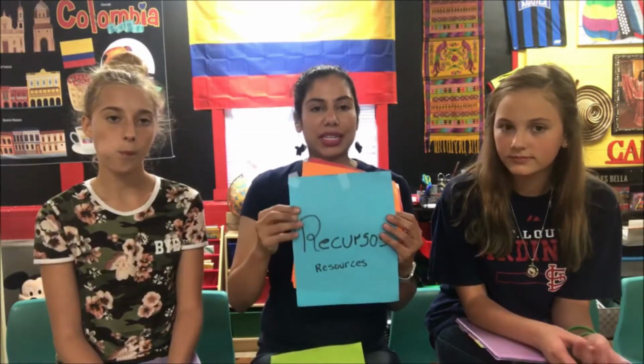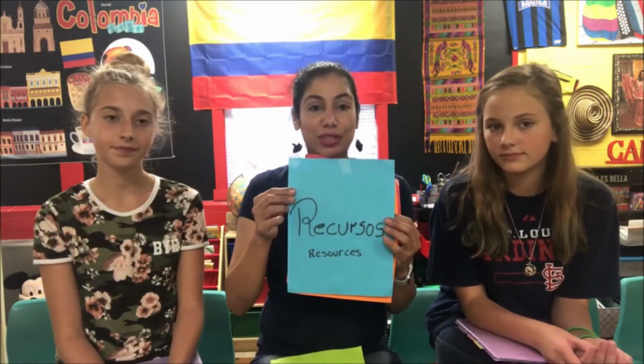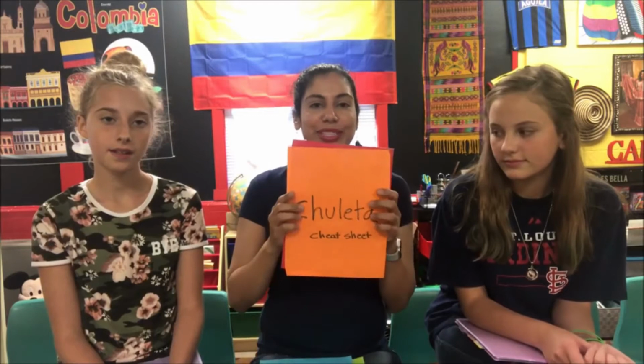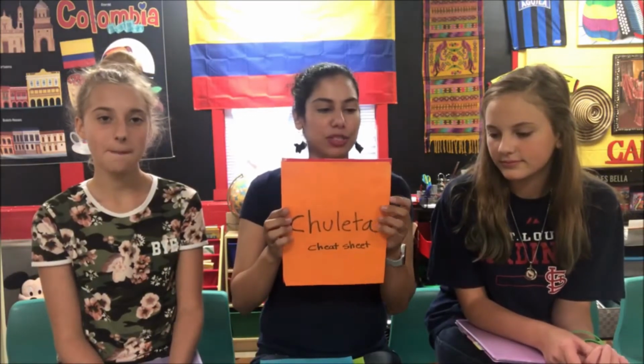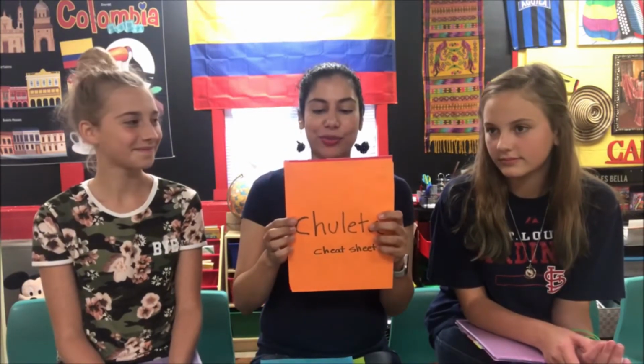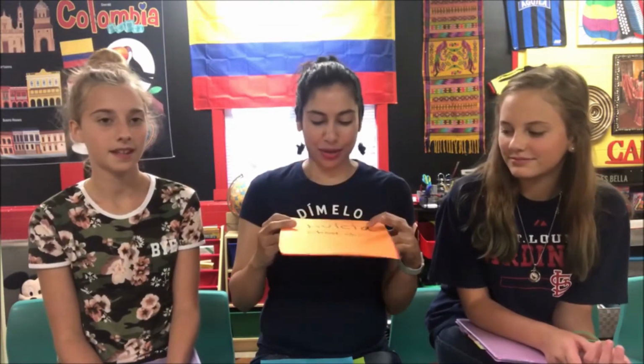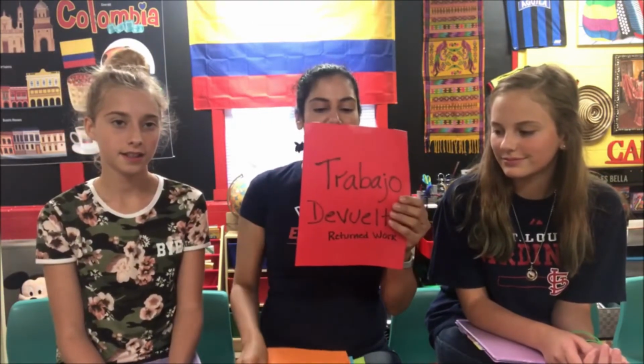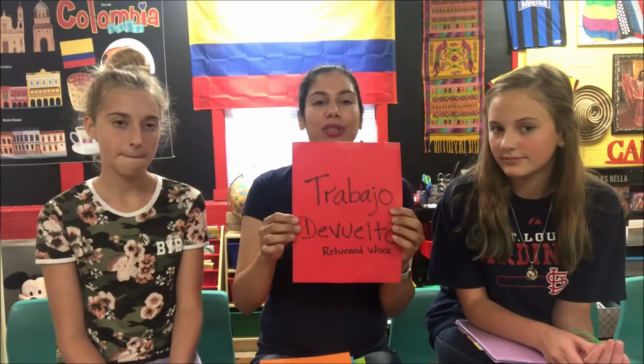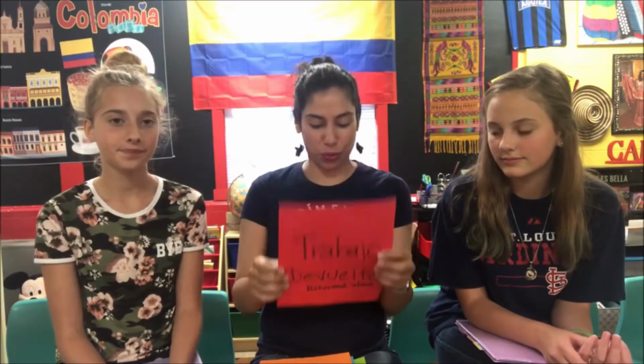The next one is recursos, which is resources. The next one has a fun name, chuleta, which means pork chops, and this is where we keep cheat sheets. And the next one is trabajo devuelto, which is returned work. There are things that go in each category that I will let my students explain to you. They are going to be using their own binders and show you what they have done so far in the first quarter of the year.